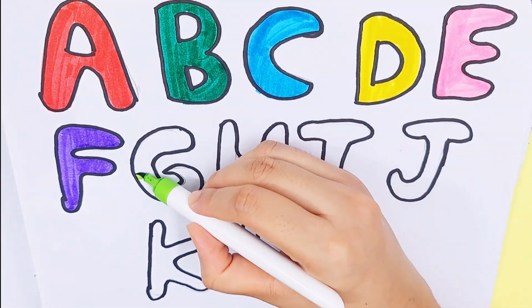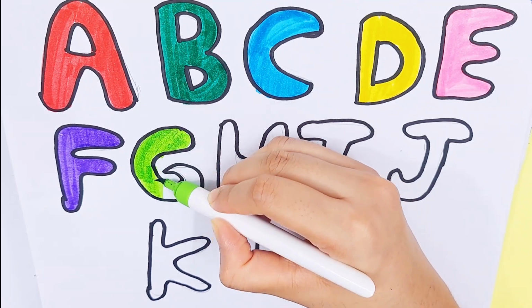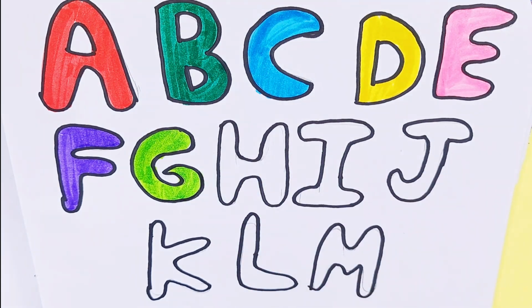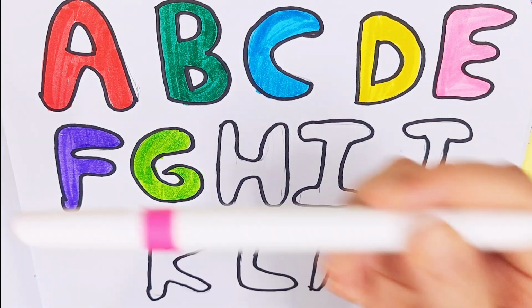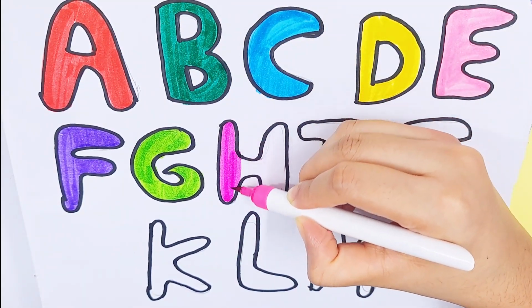Light green color. G for grapes. Purple color. H for hen.